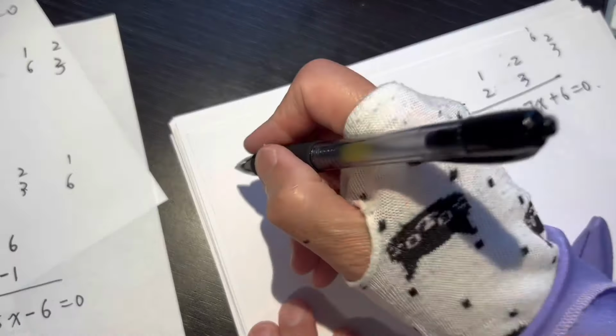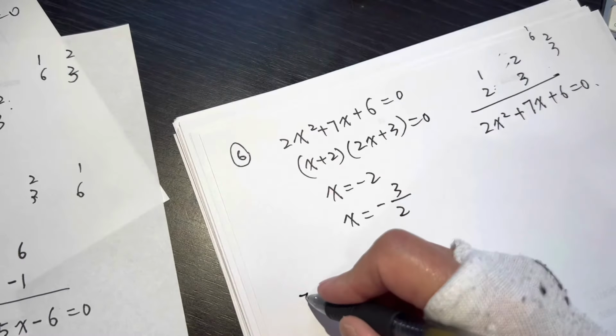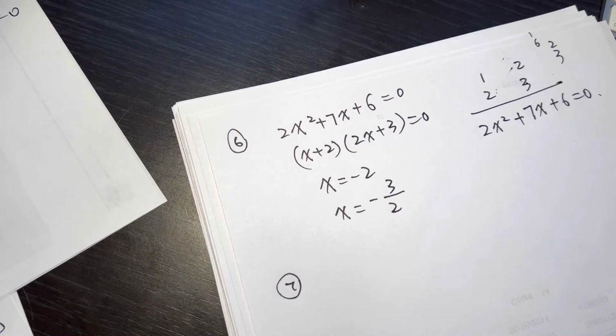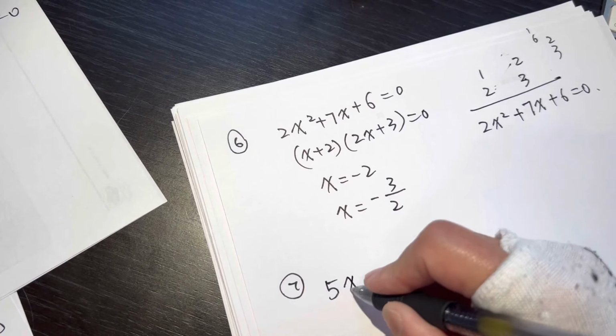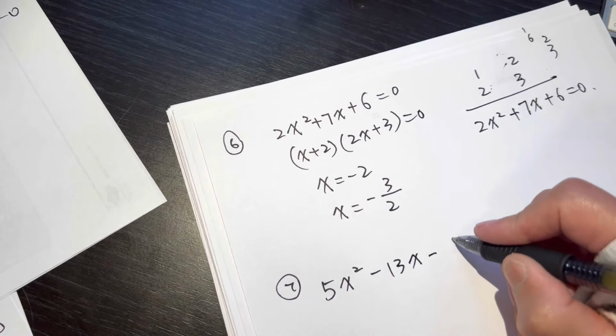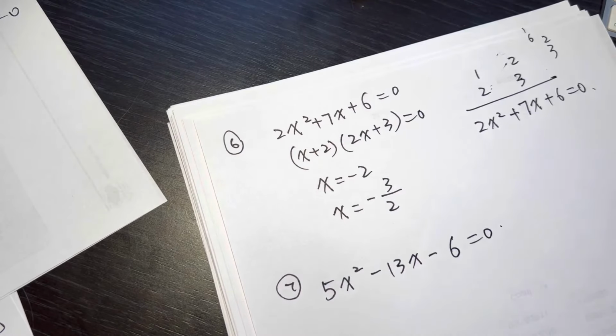Next, 5x squared minus 13x minus 6 equals 0.